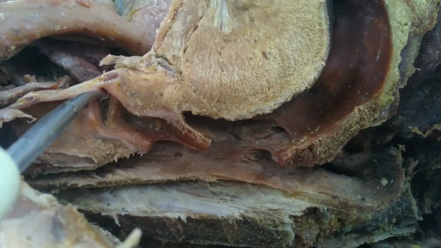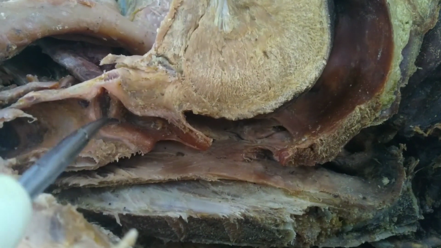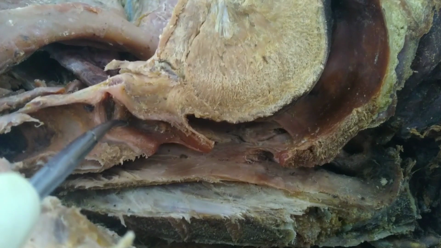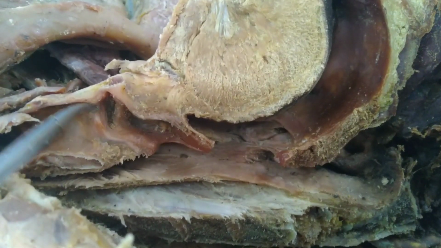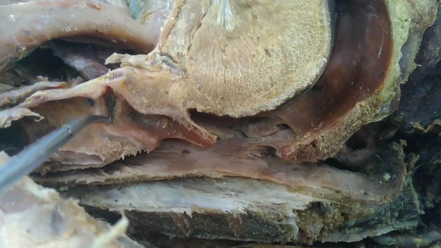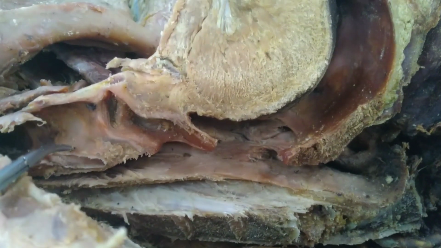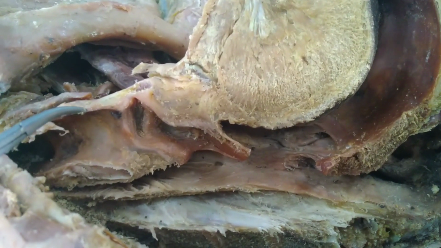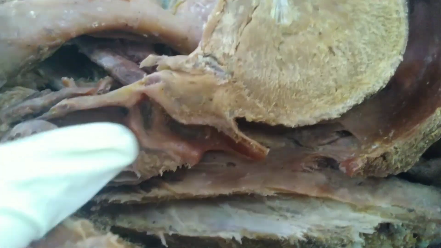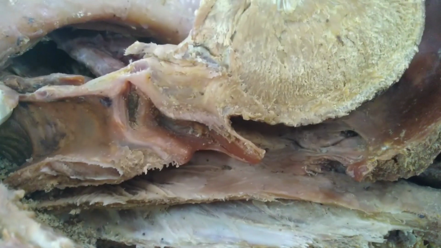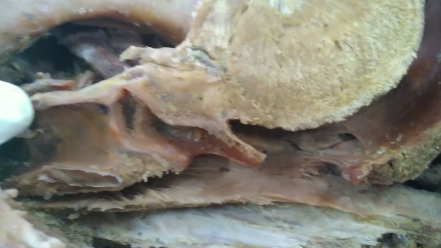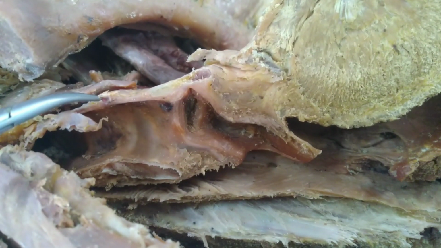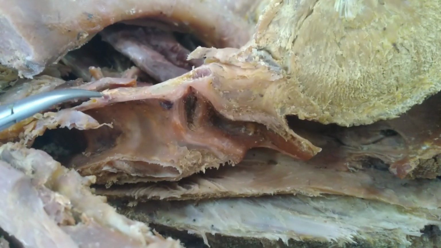And you can see the vocal folds here. The upper vocal fold is the false vocal cord. It is not involved in voice or sound production. The lower fold is the true vocal cord. So you can see section of the thyroid cartilage right there, and then the cricoid cartilage, no? Anterior part of the cricoid cartilage is right there.